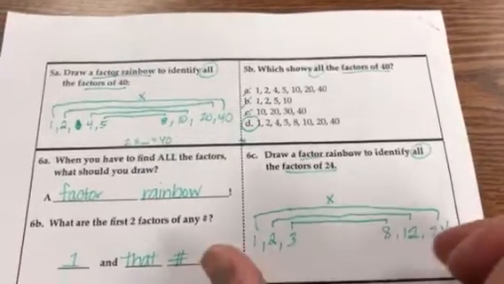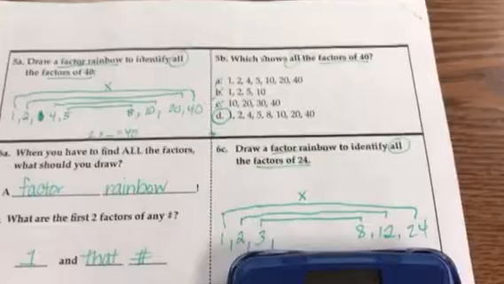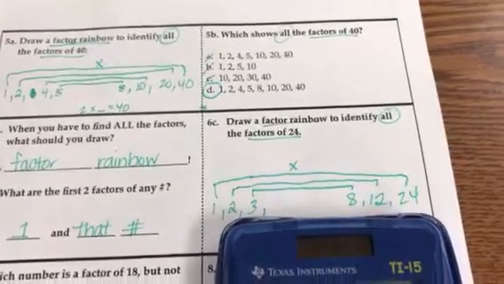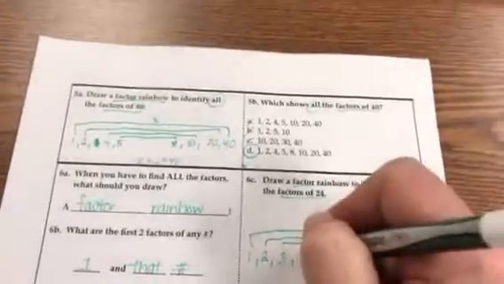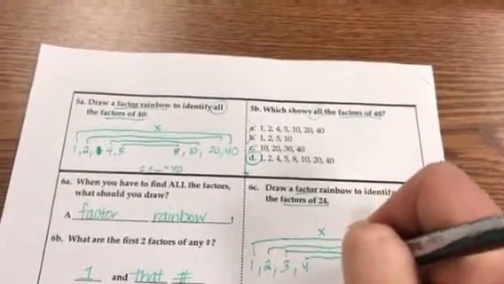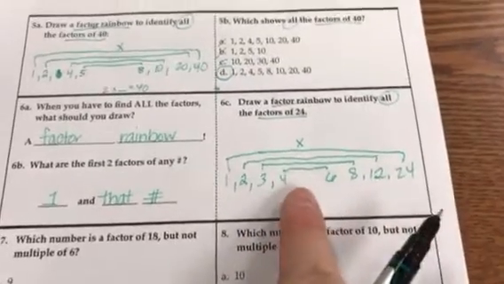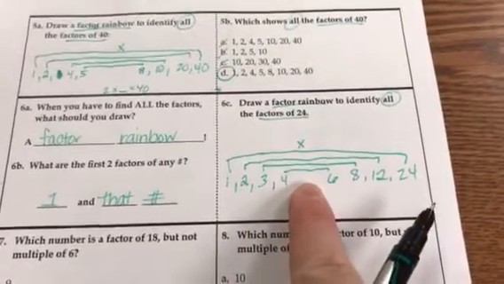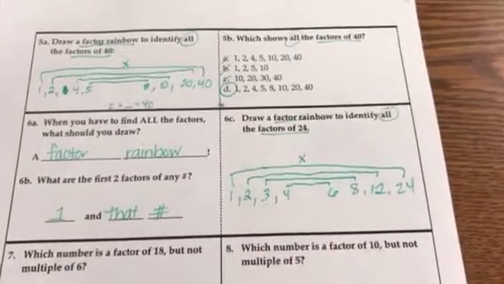After 3, look, we're getting closer together. We test 4. So does 4 times something equal 24? If you're not sure, you do 24 divided by 4, and you can see 4 times 6 equals 24. Look how close we're getting to the center. The only number in between is a 5, and 5 times something can't equal 24. So we are done. Okay, on to the next.